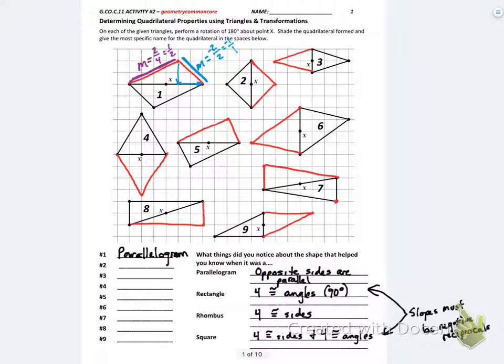Anyways, let's look at number 5. Another one of these that's kind of a 50-50. Is that a parallelogram or a rectangle? Rather than guessing, we're going to determine for sure. So the slope of this line right here, what is that one? Two over 4, which simplifies to 1 over 2.